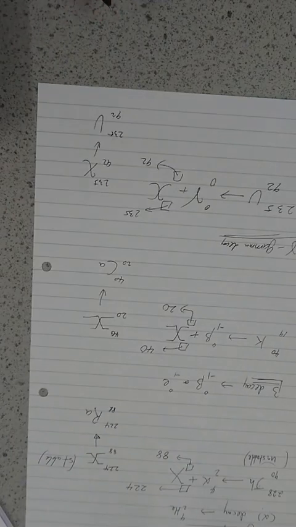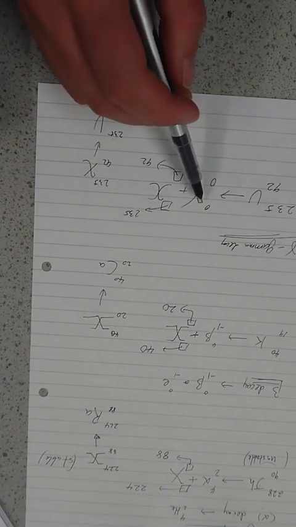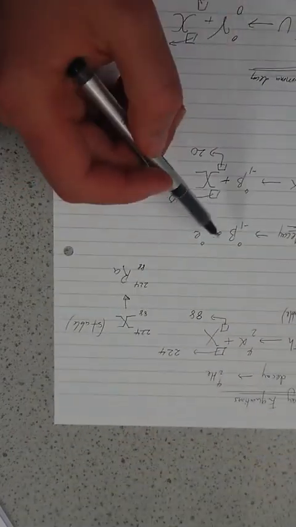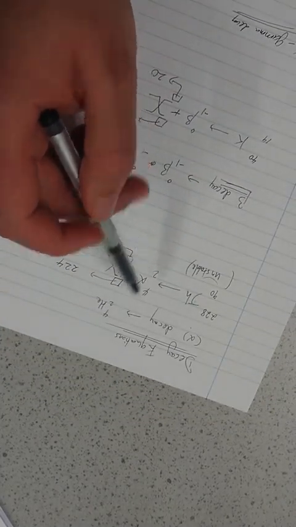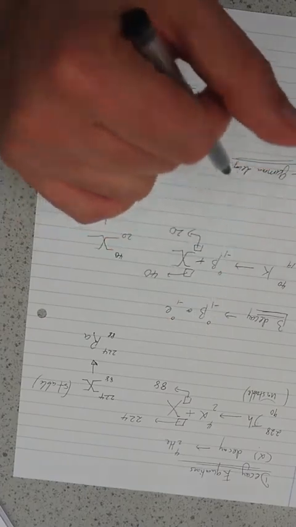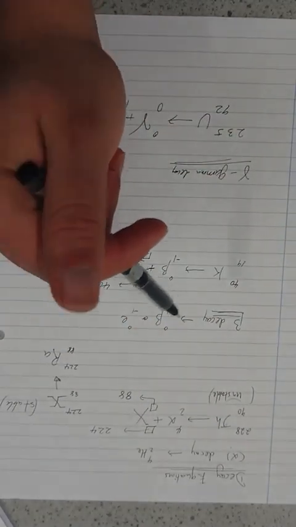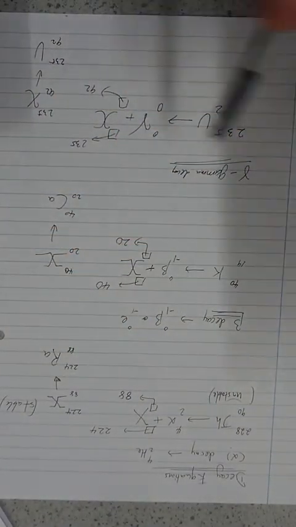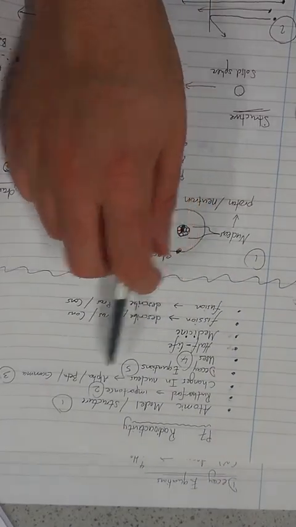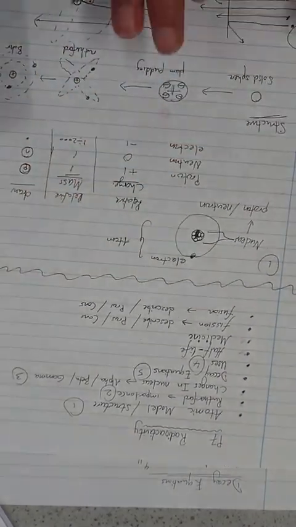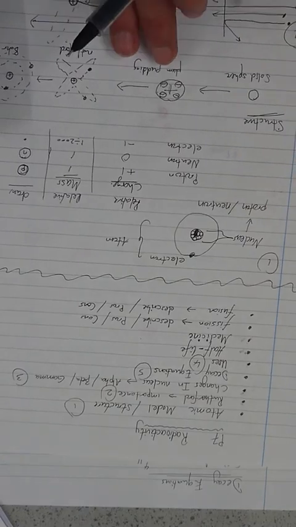Good. What you need to remember is again gamma 0, 0, beta 0, -1, alpha 4, 2. These three you need to remember. If you remember these three, then you can solve any decay equation. Okay, good. Decay equation, done. Am I missing anything yet? Am I missing anything?